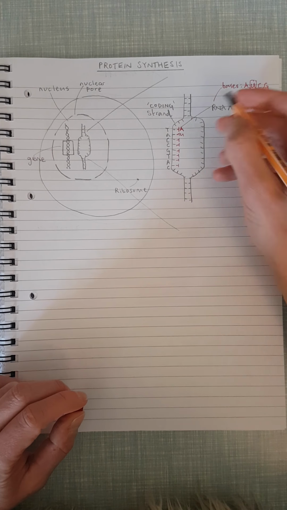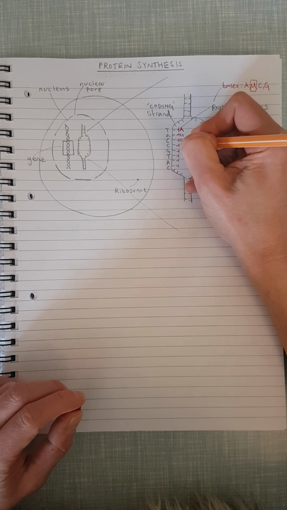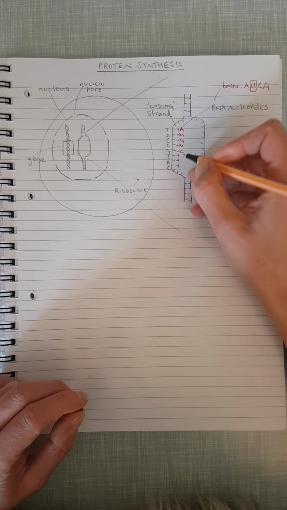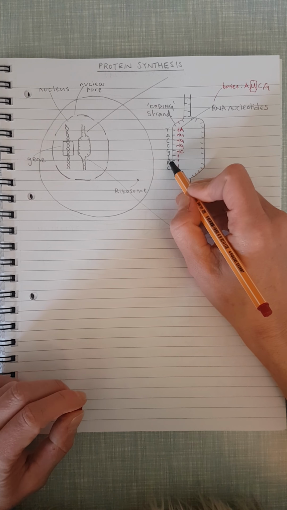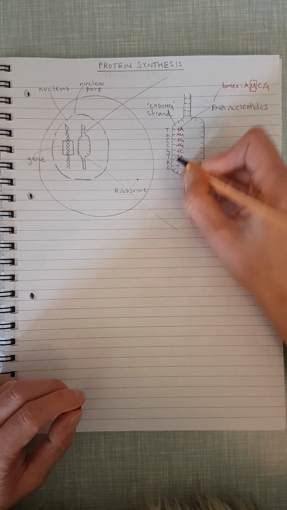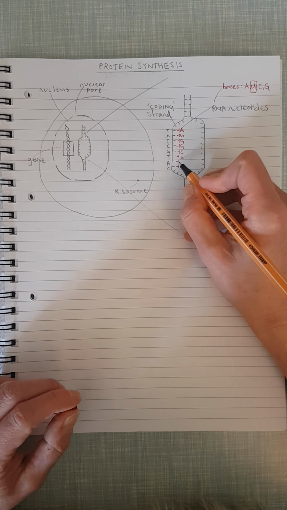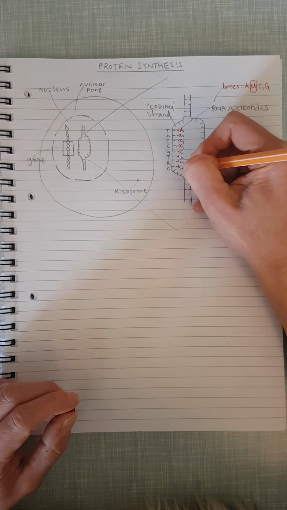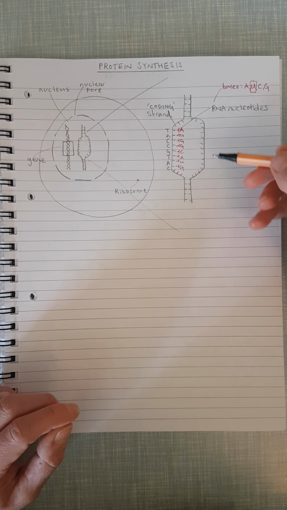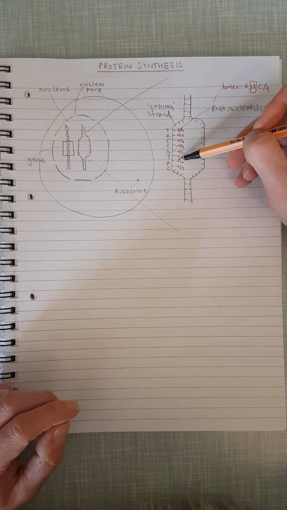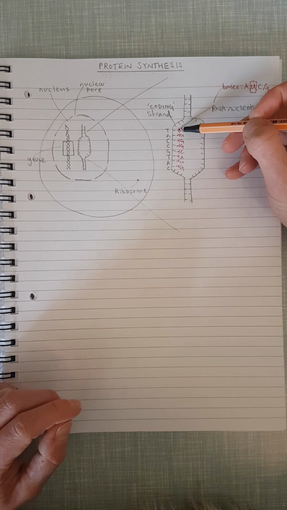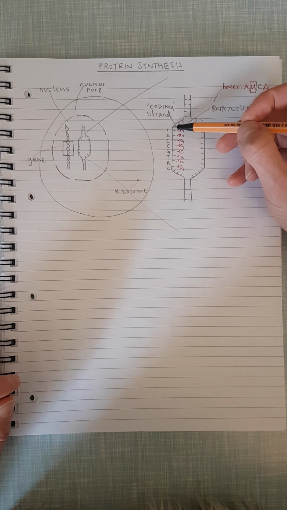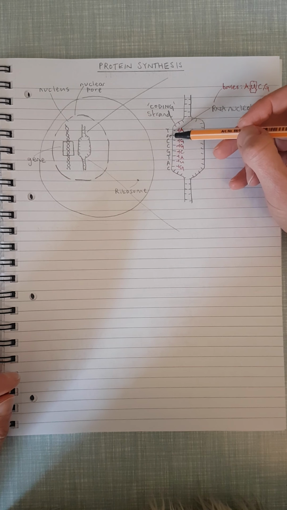C complementary base pairs with G. The next one is also G. G complementary base pairs with C, and T complementary base pairs with A. A complementary base pairs with T normally in DNA, but because it's RNA, it's U, and C complementary base pairs with G. So now we have the RNA nucleotides, well, they're not actually joined together yet, but they're all lined up in the correct order, determined by the code in the DNA.